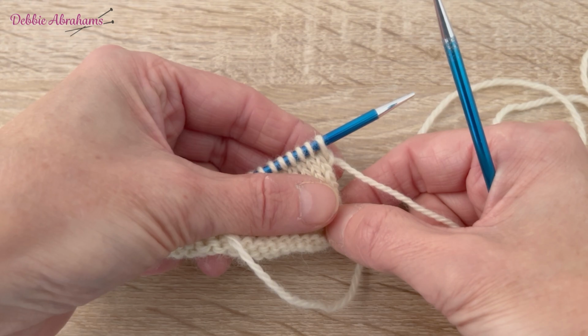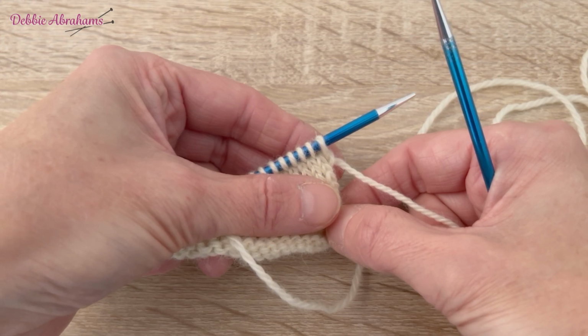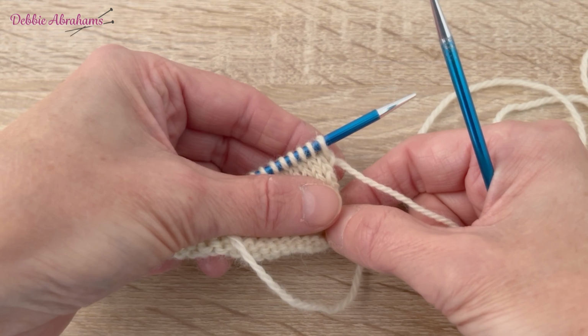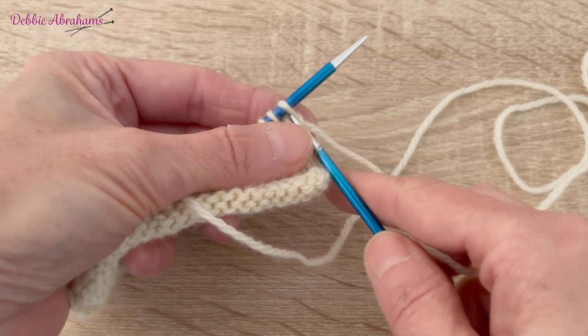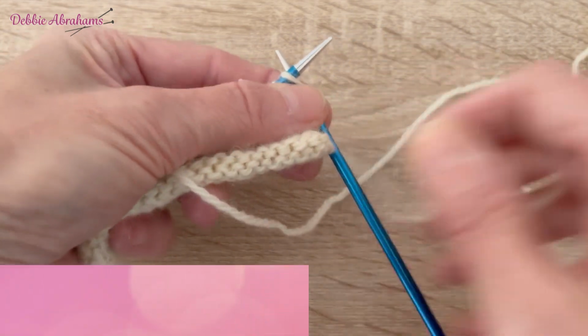The reason why there's 4 different increases depends on whether you are between a knit and a knit stitch, a purl and a knit stitch, a purl and a purl stitch, or a knit and a purl stitch. So let's look first of all at yarn forward.